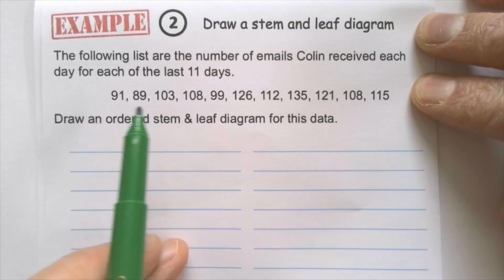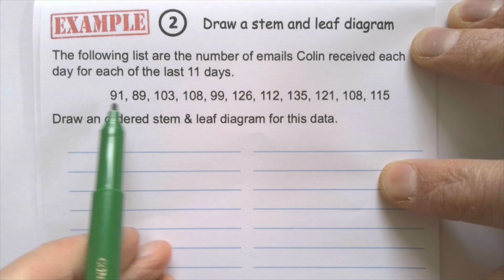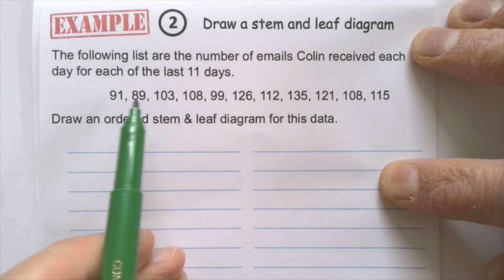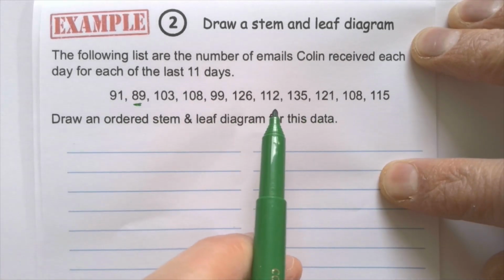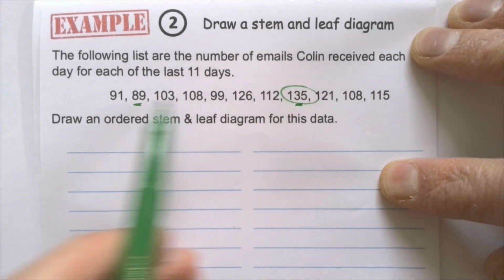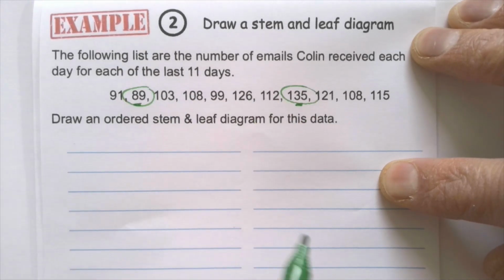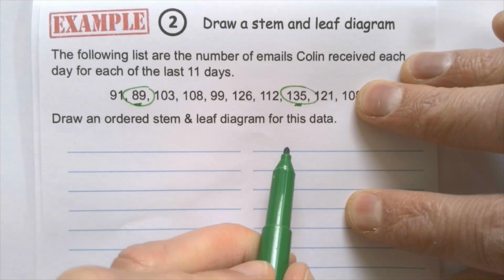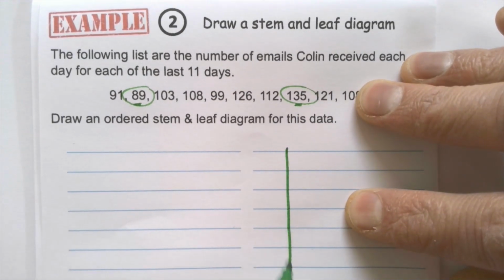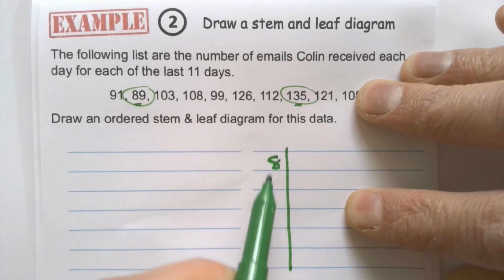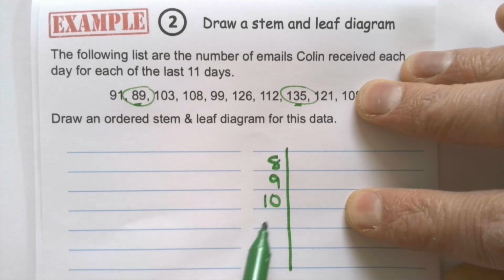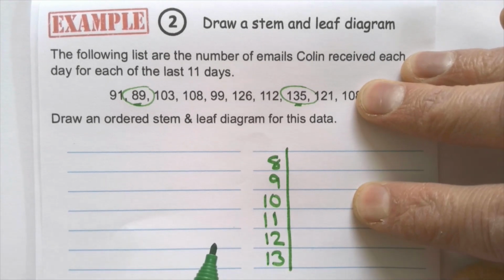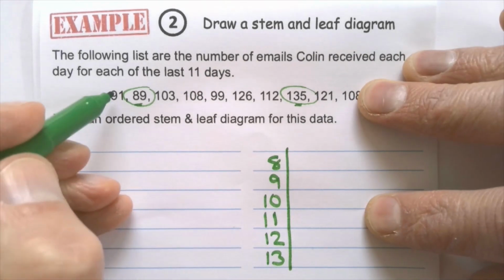So first thing we need to do is find out the smallest and largest numbers. So we just scan through the numbers. That looks like the smallest. That looks like the biggest. So that gives us an idea for what's going to go in our stem. So there's our stem. We have 80 something, 90 something, 100 something, 110 something, 120 something, 130 something. So then we just need to put all the numbers in.